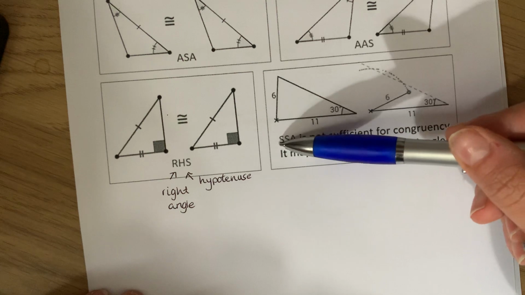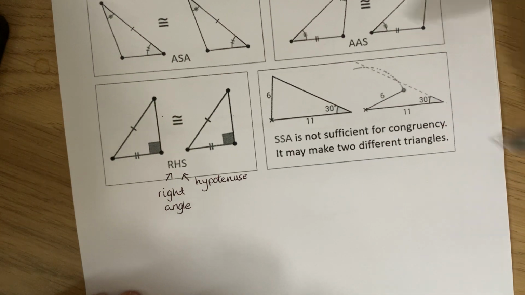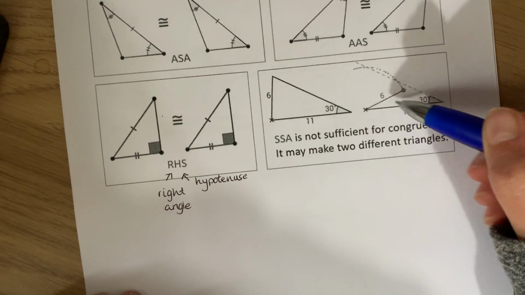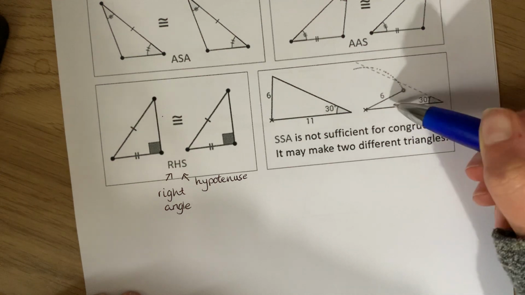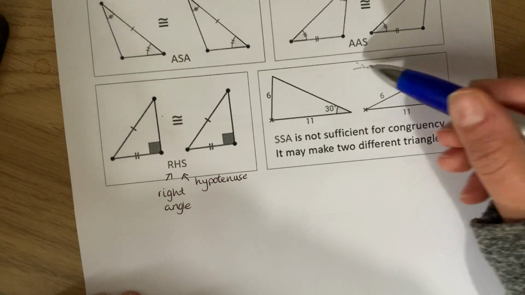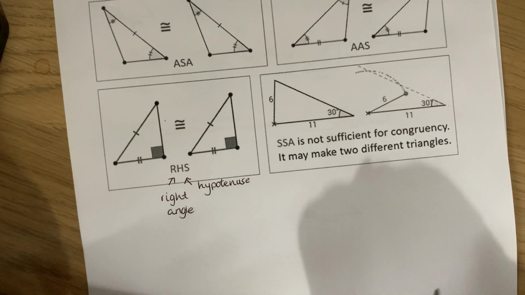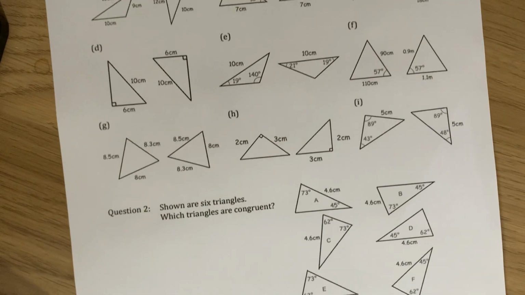You can see here that SSA is not sufficient to prove congruency. So here, if you had a side, then an angle, see the angle is not included, then you could have had two possibilities. Okay, you could have had here and here, which would mean it was a different triangle. Right, so we'll just have a look at a few of these.